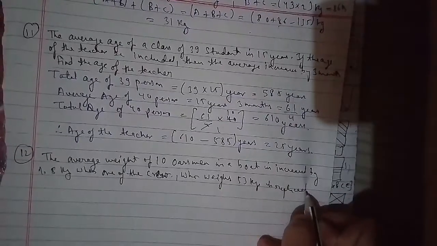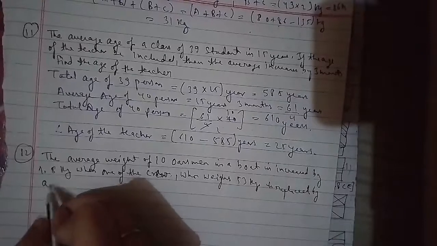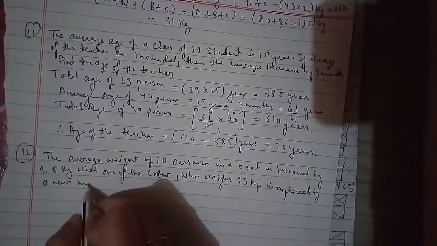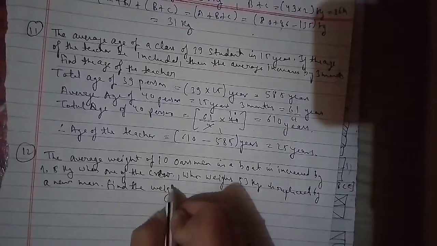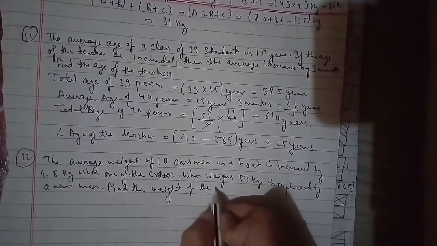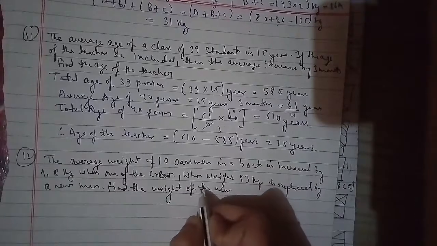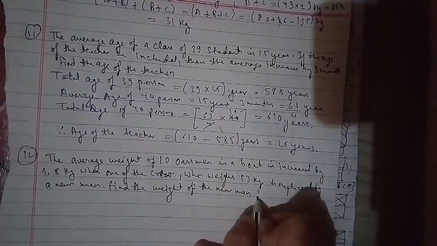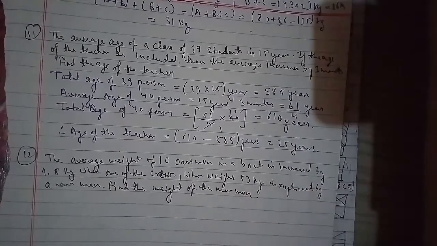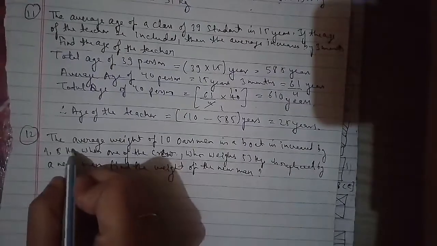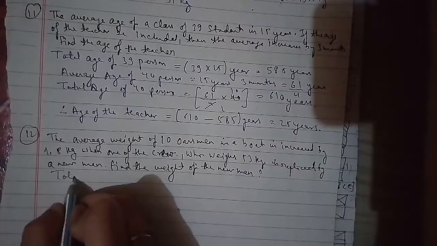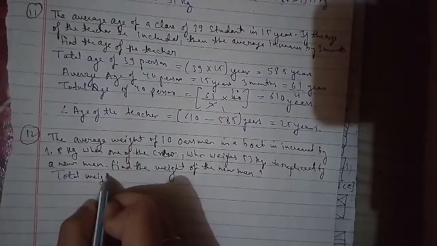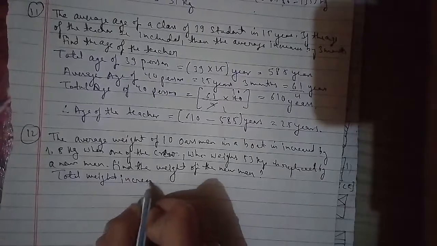For the next, we'll find the solution here. Total weight increased equals 1.8 into 10 kg, equals 18 kg. Weight of the new man equals 53 plus 18 kg, equals 71 kg. That we have as an answer.